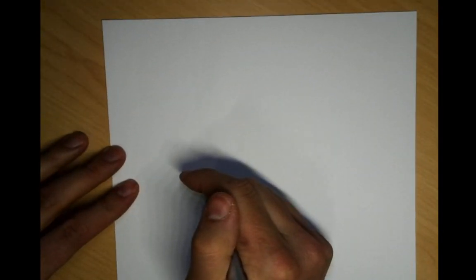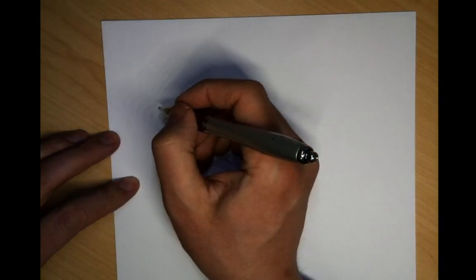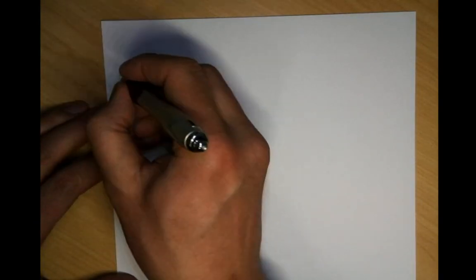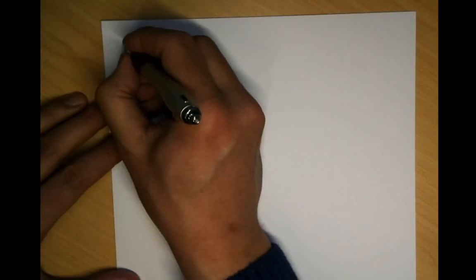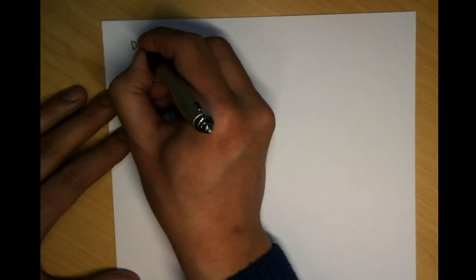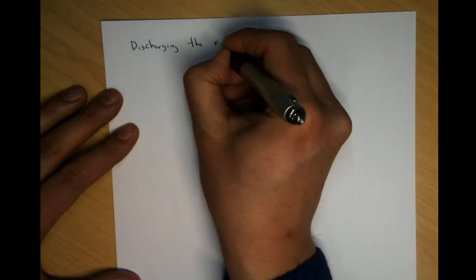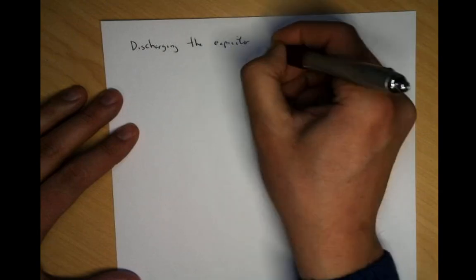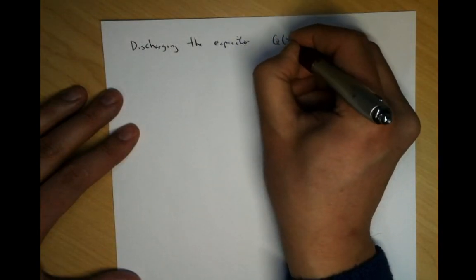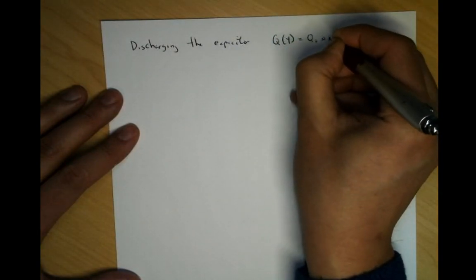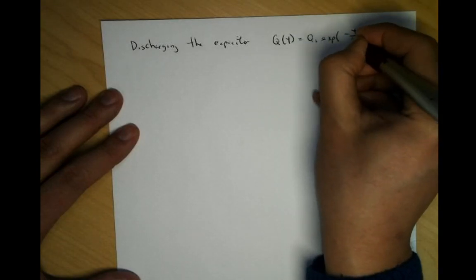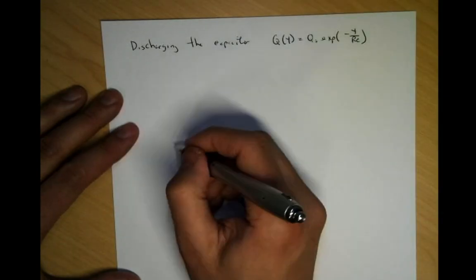Okay, so when this happens, we are discharging a capacitor. Let's talk about discharging a capacitor. We already determined that Q of t is equal to Q0 exponent minus t over RC, or t over tau, okay?